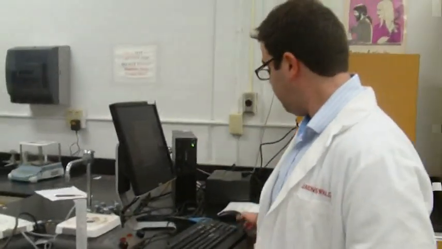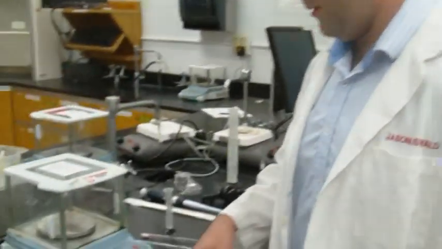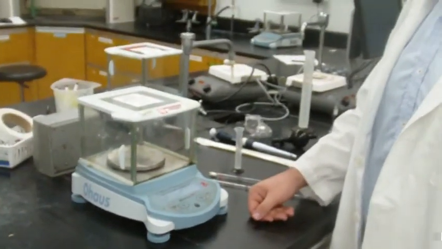Now, how are you going to determine how much volume you actually measure out? We'll be weighing it. Turn on the balance. Let it turn on. And then I can use a weigh boat.